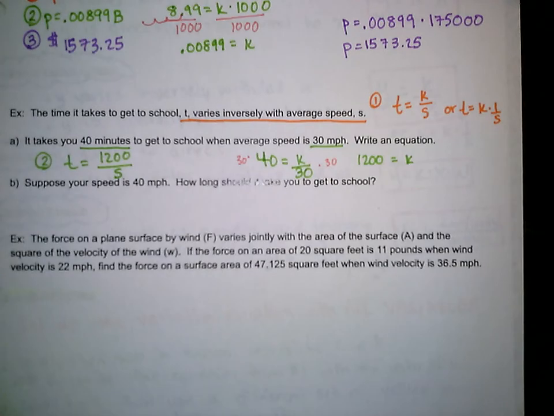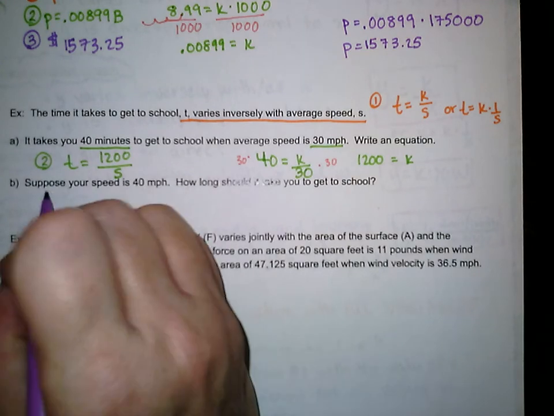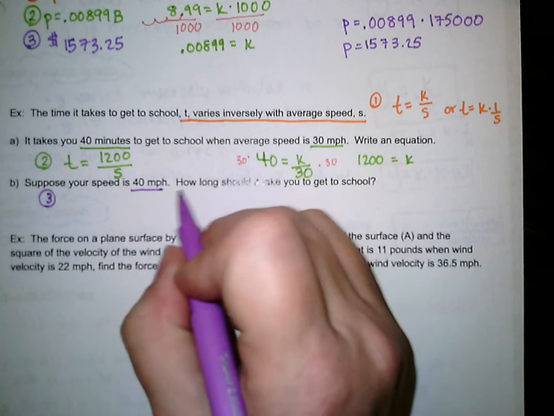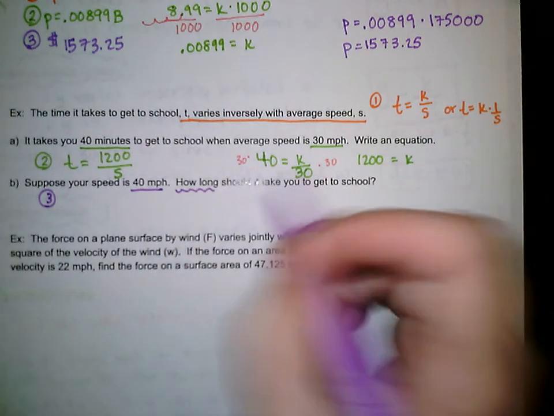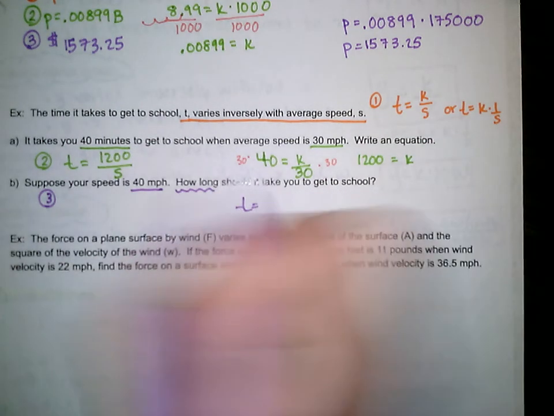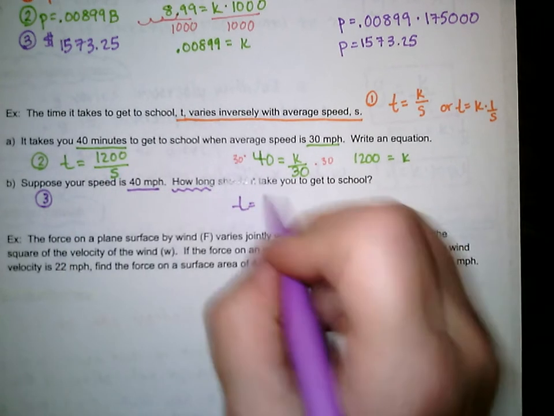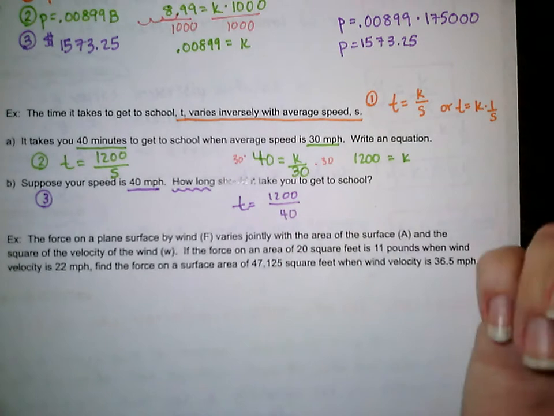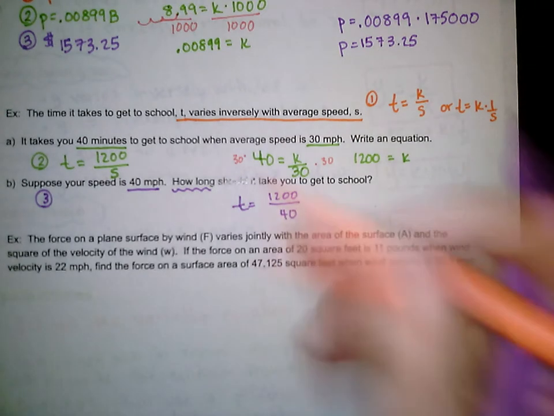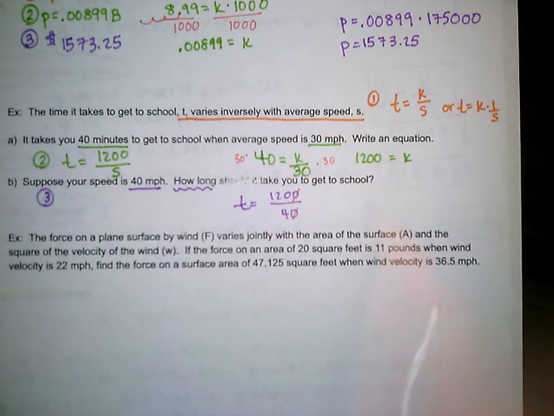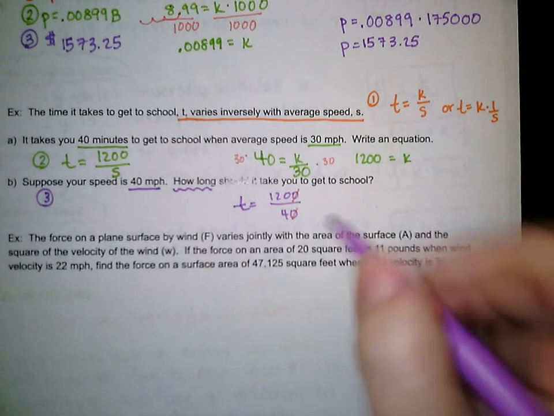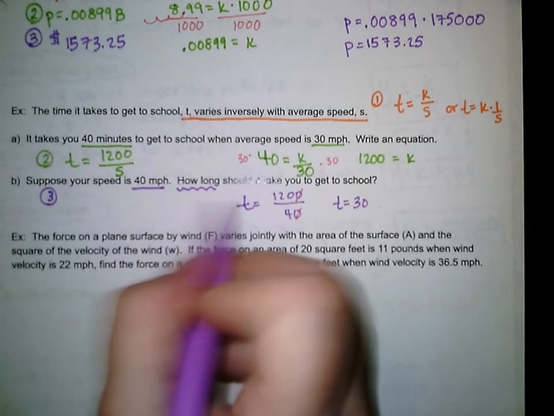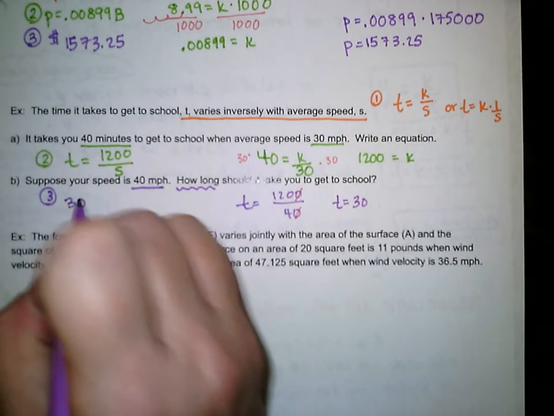Then level 3, they give us other information. Suppose your speed is 40 miles per hour. How long should it take you to get to school? So T is what we don't know, but we have our formula. T equals 1,200 over S. Speed is 40. And then we simplify that. So it's 120 divided by 4. So T would be 30. So in context, it would take me 30 minutes.